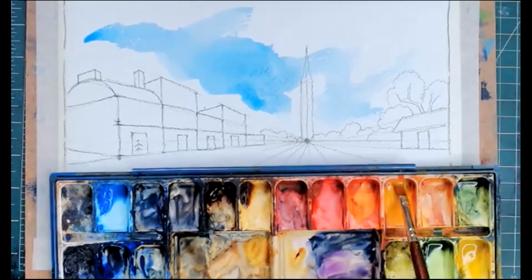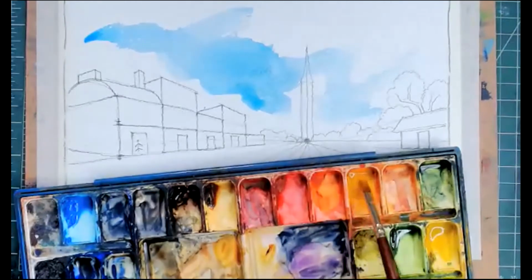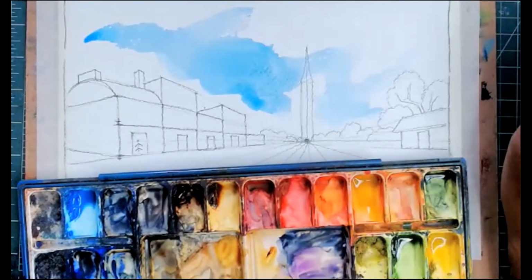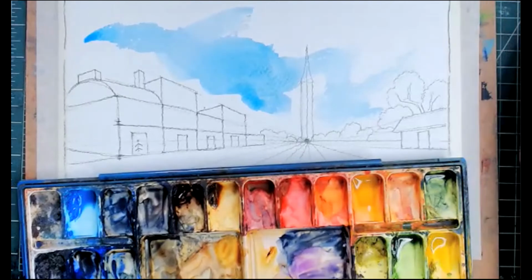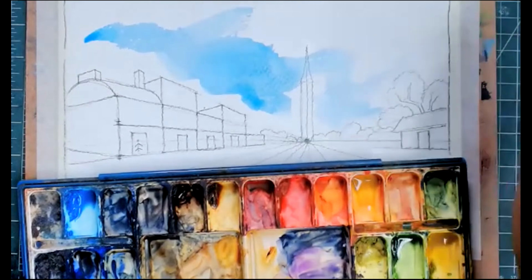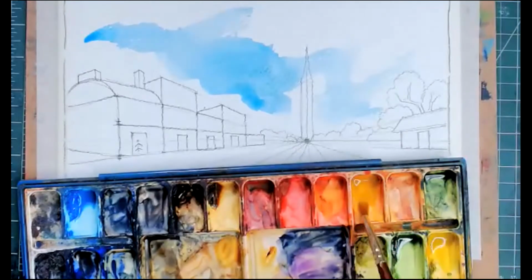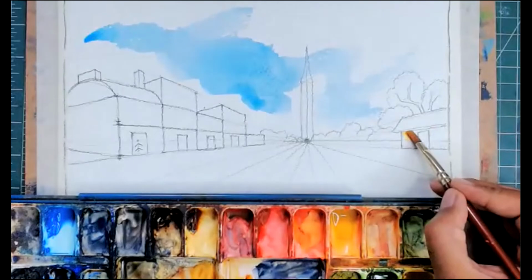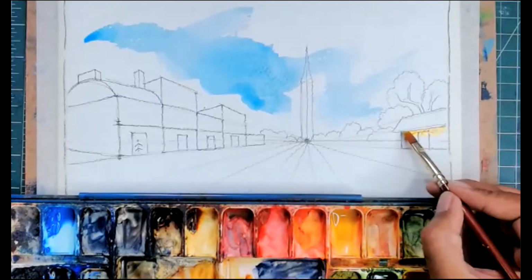Generally, in watercolor, you have to keep everything a little dilute. Just keep that in mind. This yellow, I'm going to apply for some houses. Maybe for the house on the right side, this wall can be yellow.